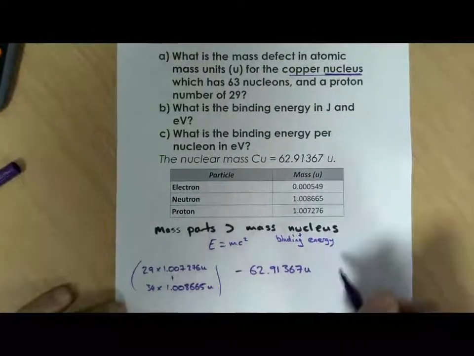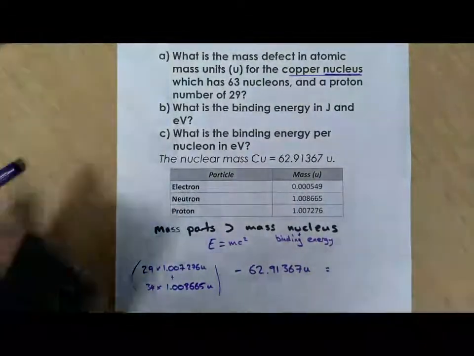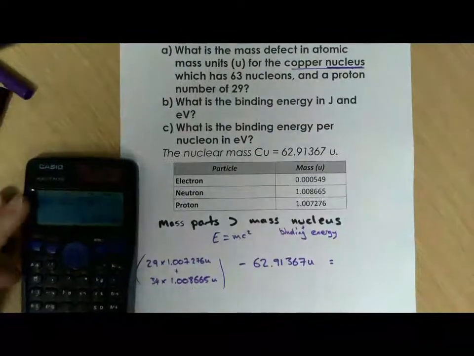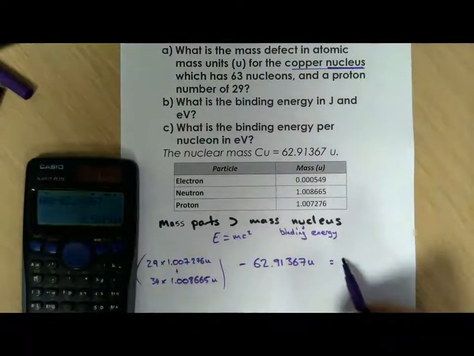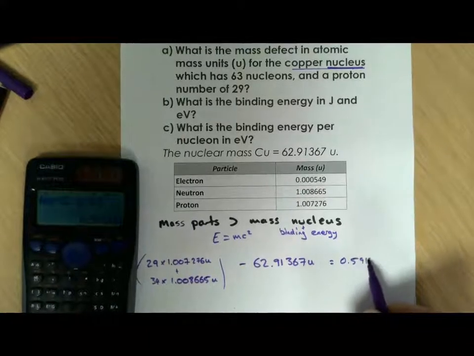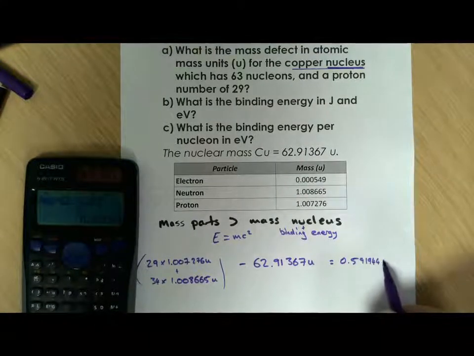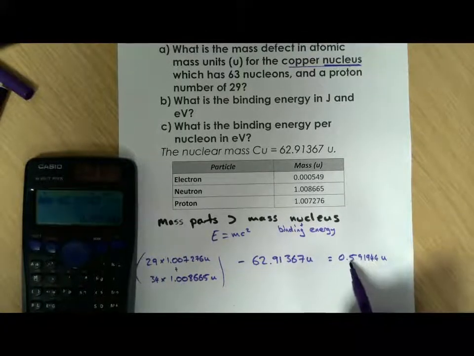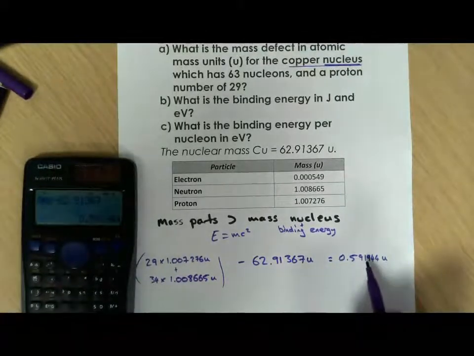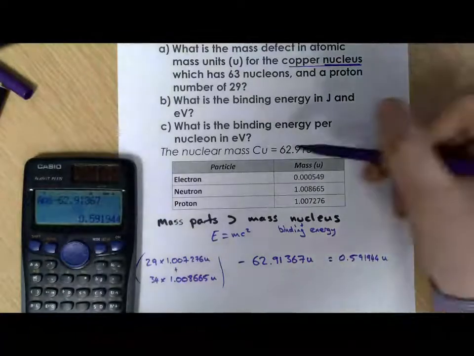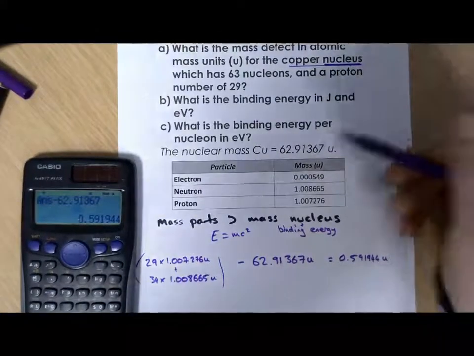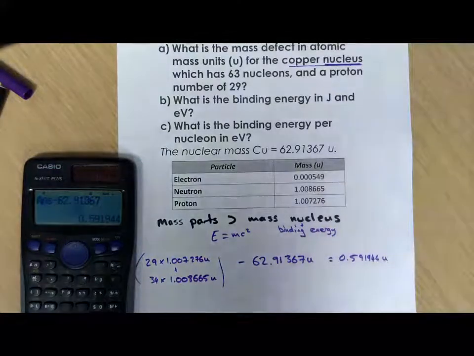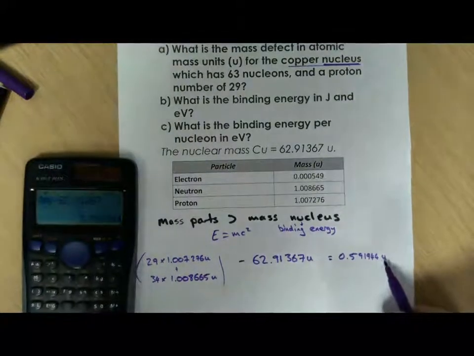So what is that going to equal? We can always type that into our calculator. So that equals 0.591944 U. Now you'll notice that I am leaving it to 6 significant figures, which is important because we are given our information to that sig fig, and these masses only differ a very, very small amount. Secondly, I'm leaving it in terms of U for now.